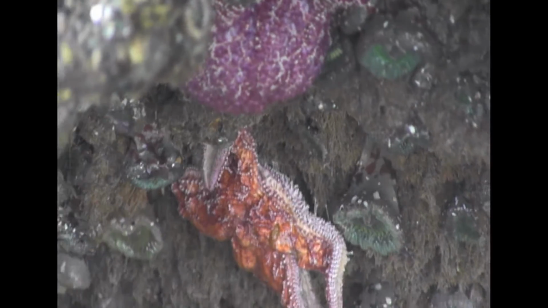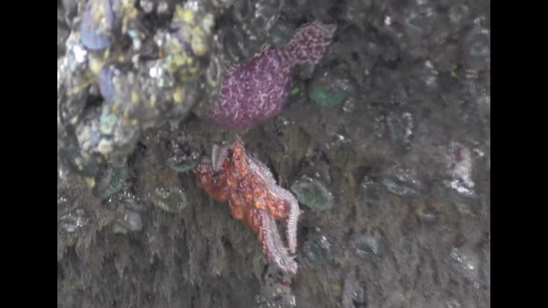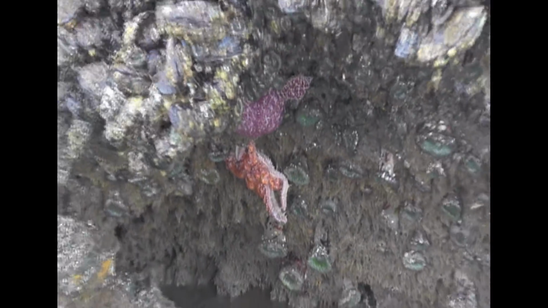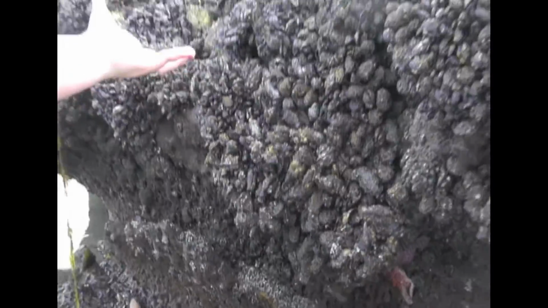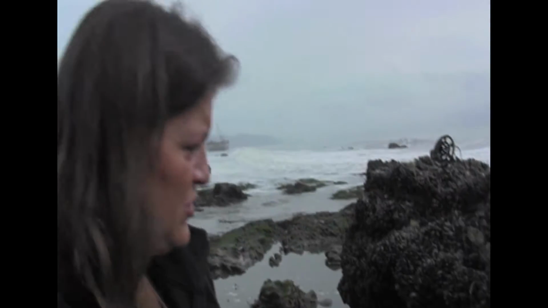Now, the reason why we're going to find so many sea stars on this rock is because their favorite food is mussels. And so when you go near their food source, you're going to see lots of those creatures.